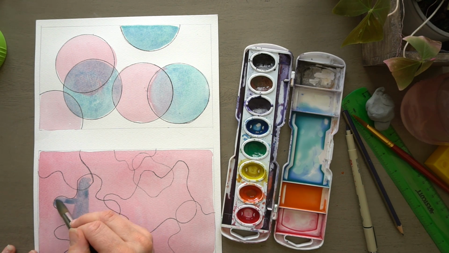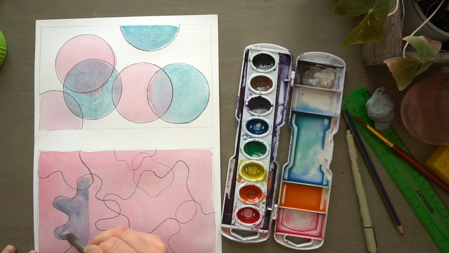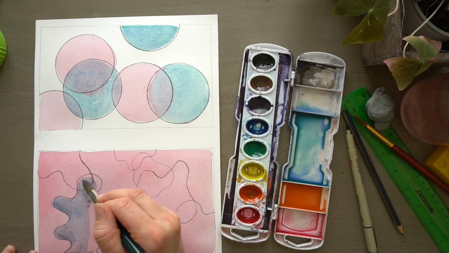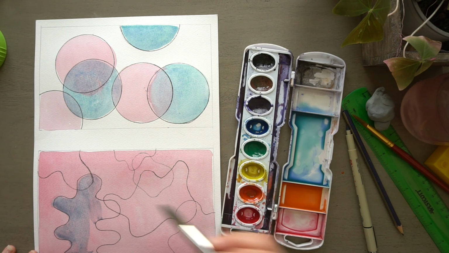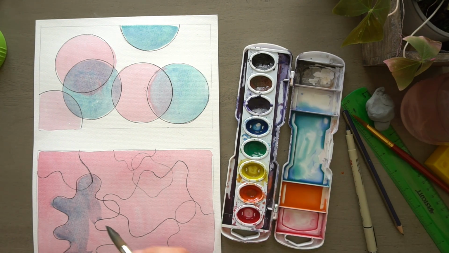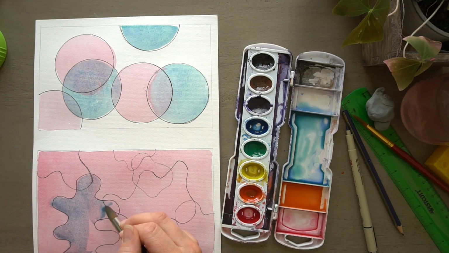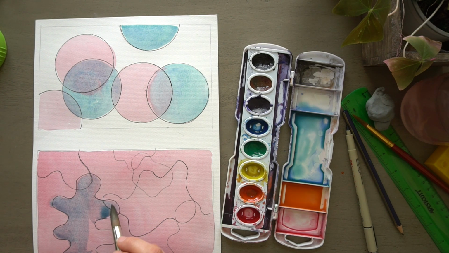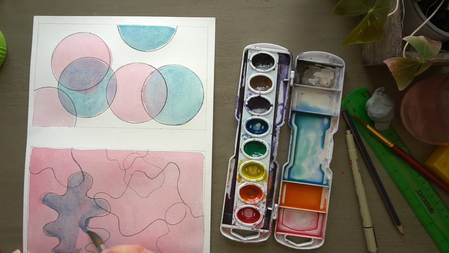So this is glazing, where we're just painting over one color with another color. What I like about this technique is it's not like we're drawing something specific or painting something specific. It's just letting us look at the difference between these shapes.